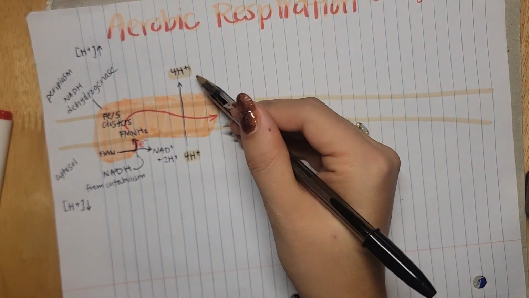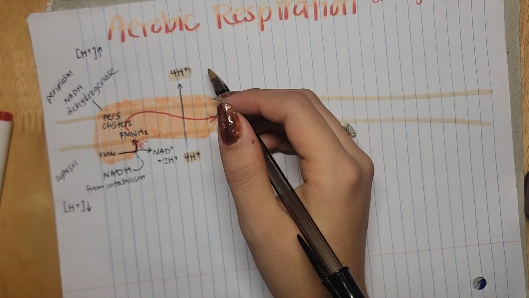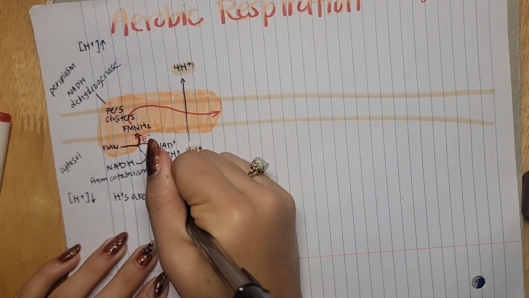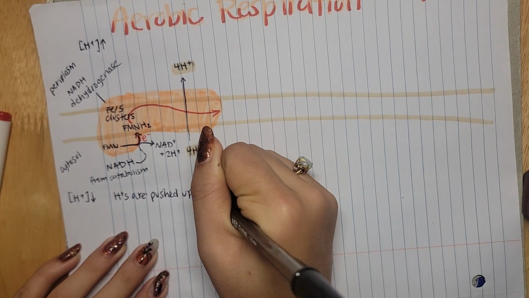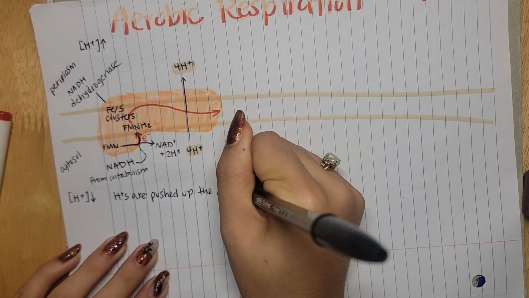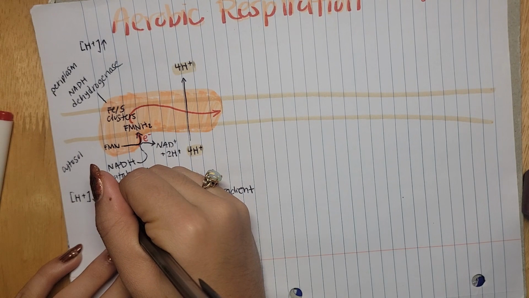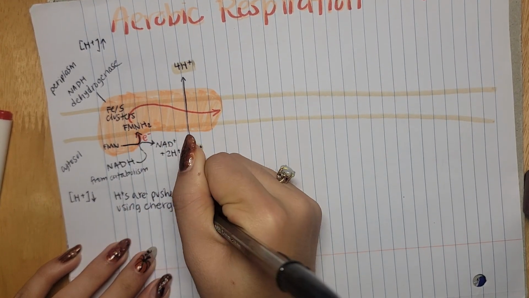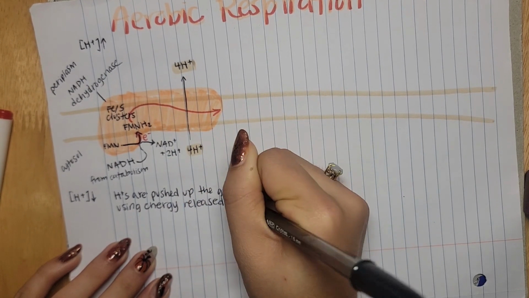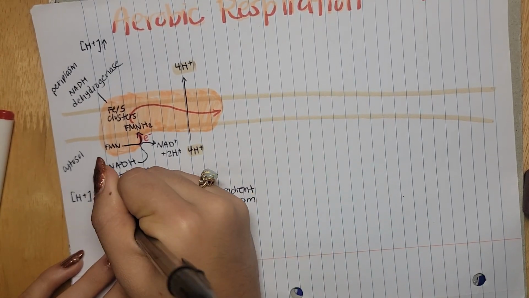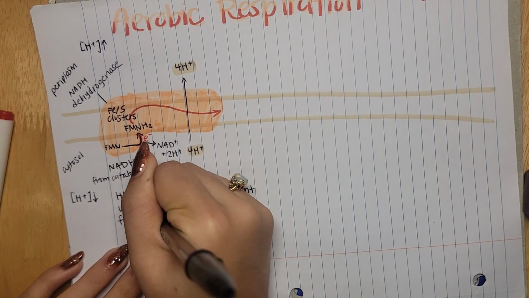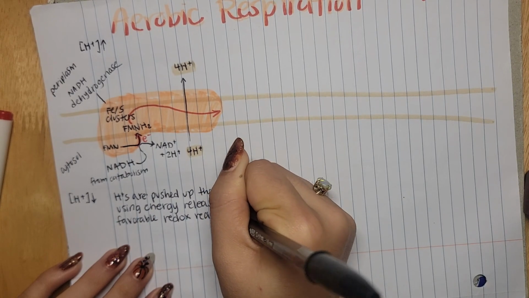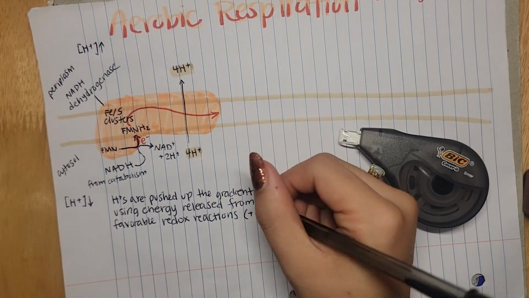Okay, so how did we do this? How did we push these 4 protons up the gradient? So protons are pushed up the gradient because we release energy from these redox reactions. So using energy released from favorable redox reactions. So favorable meaning there is a positive delta E naught prime.